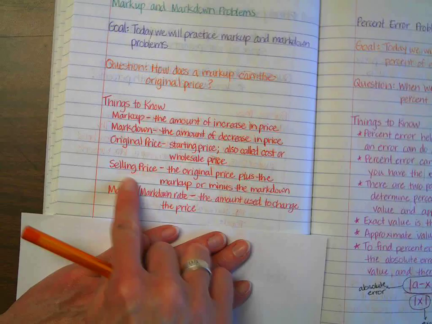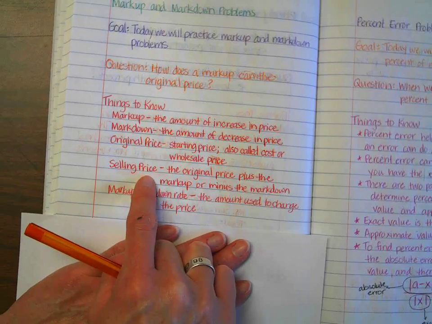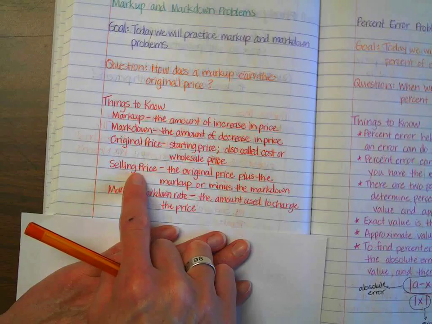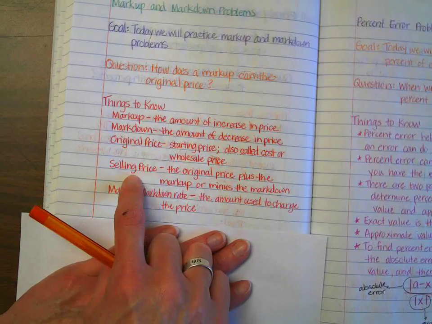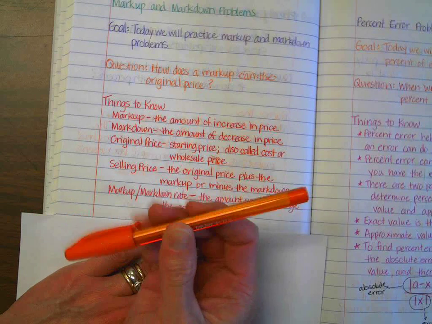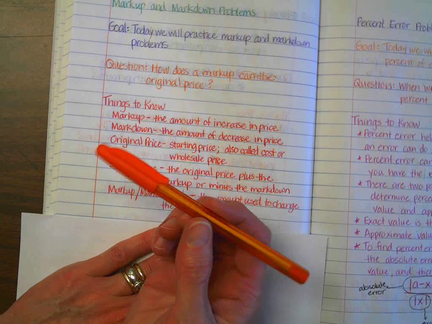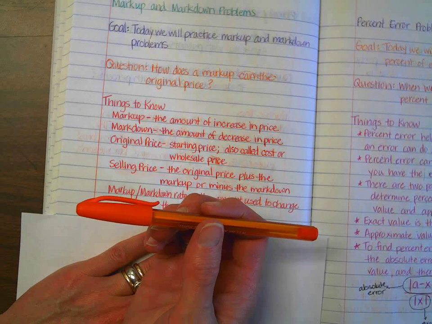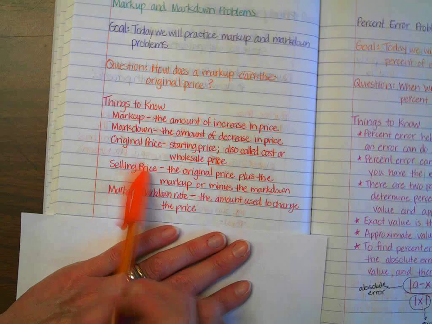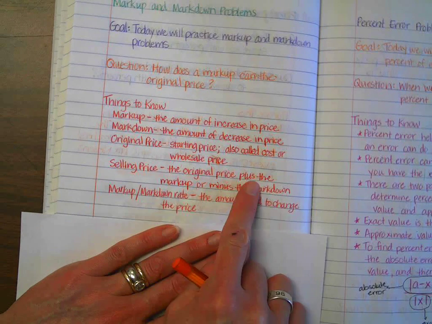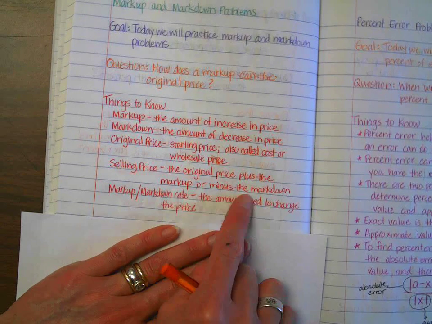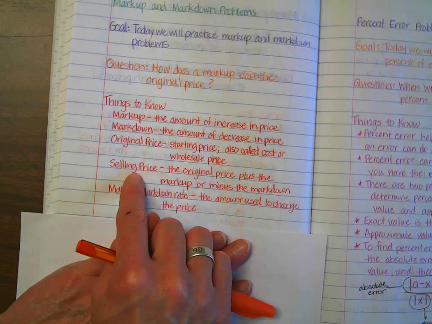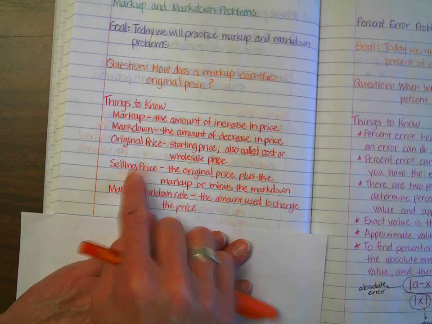Then a store, like Walmart or Staples, is going to change the original price to a selling price by increasing the cost. So instead of it being 27 cents, they're going to charge you $1. Okay? And so that selling price would be the $1 because it's the original price plus the markup or minus the markdown. So the selling price is the price that shows the change.